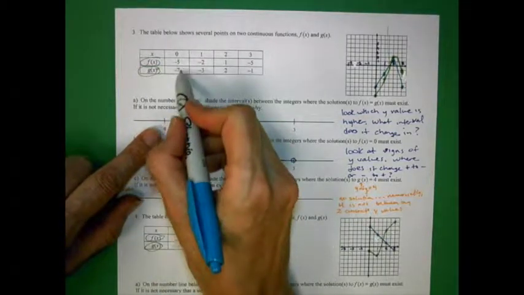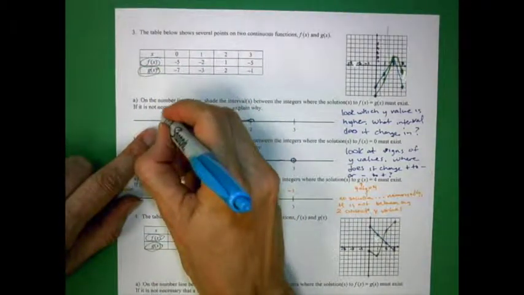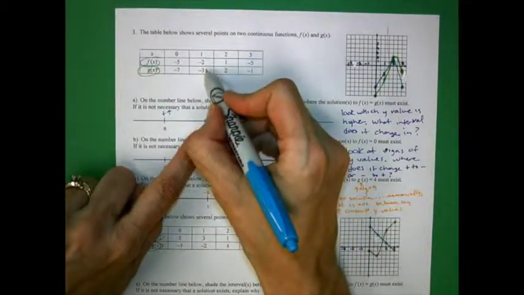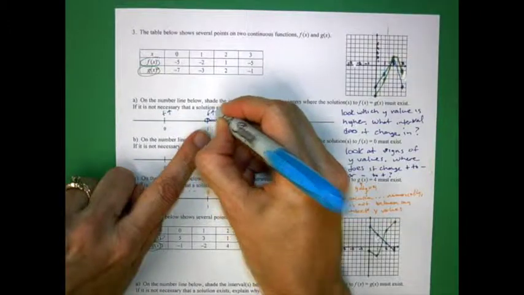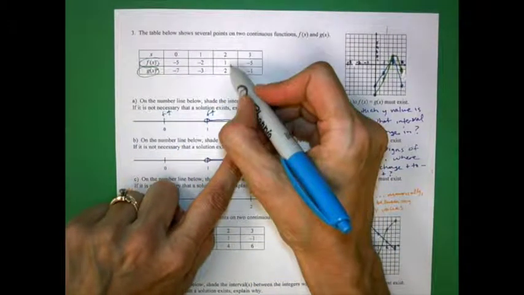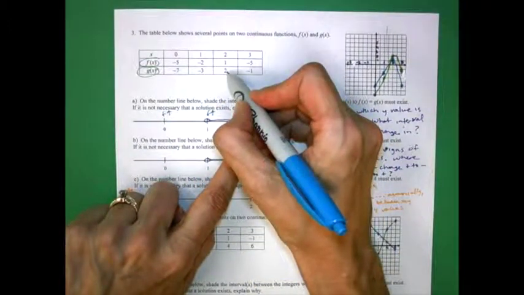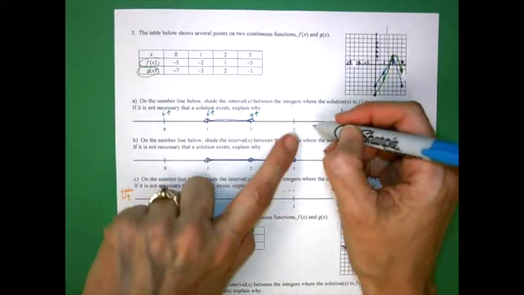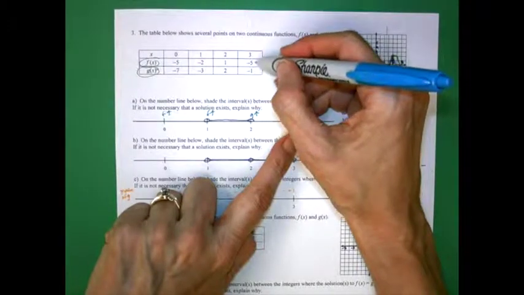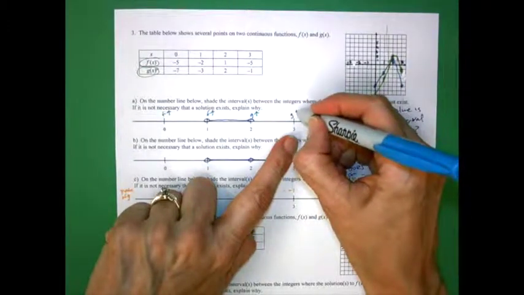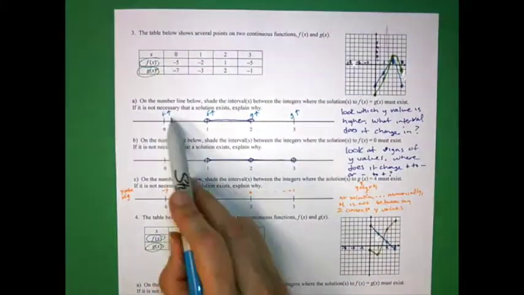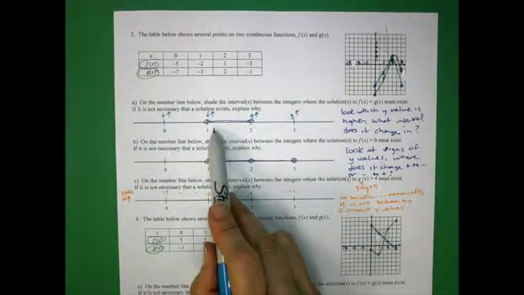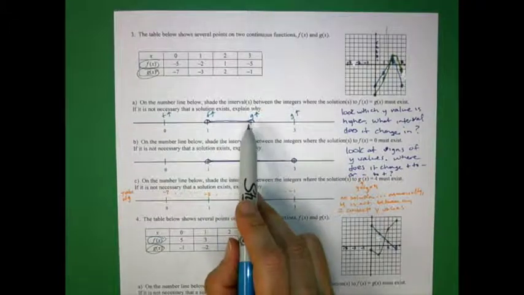At 0, f had the higher y value. At 1, f still had the higher y value. At 2, now g, this 2 is higher than 1, so now g has the higher value. And at 3, -1 is bigger than -5, so g has the higher y value. So for a while f was on top and g was underneath, and then g was on top and f was underneath, and that means between 1 and 2 the graphs must have crossed.